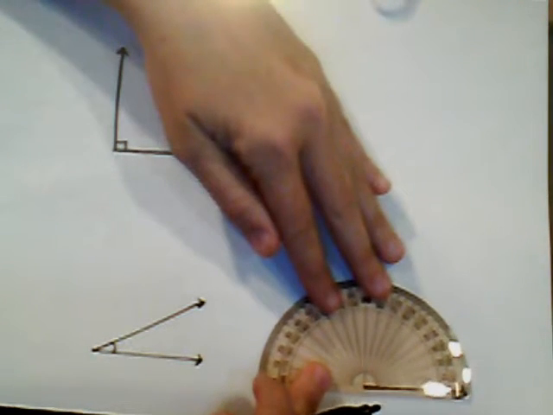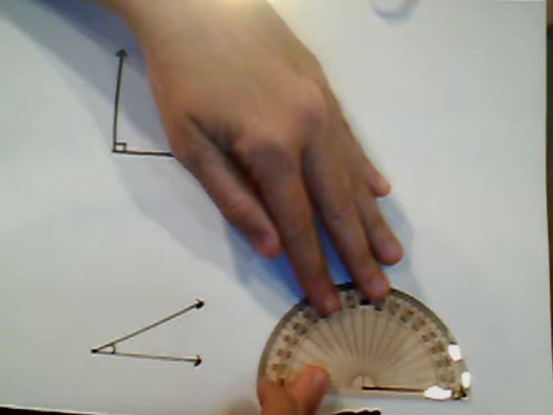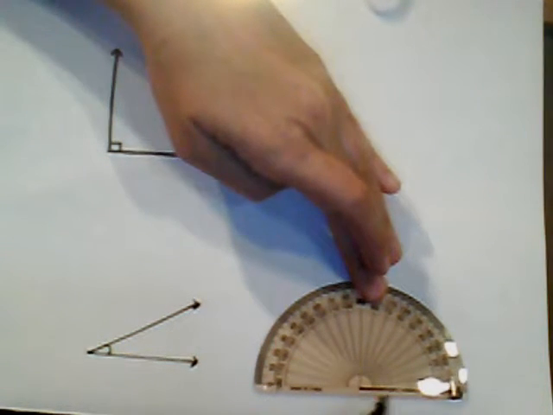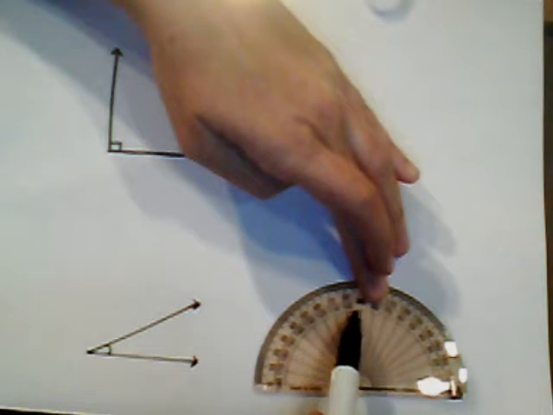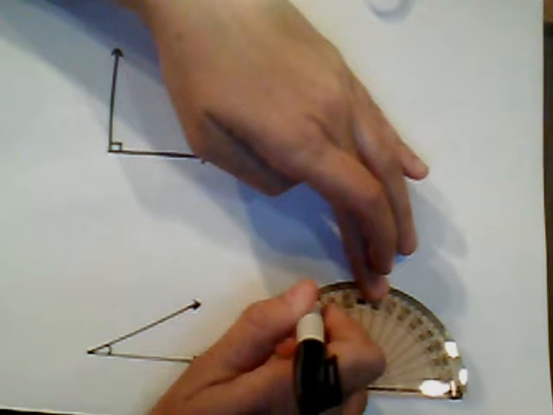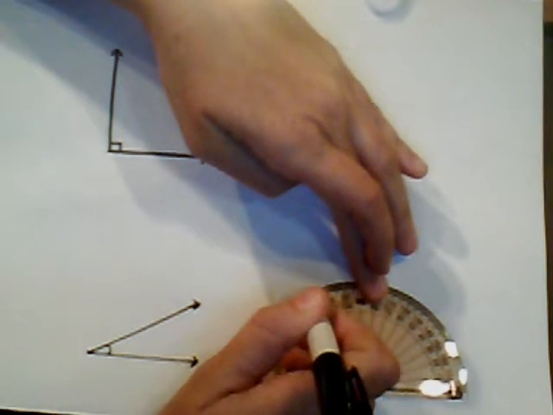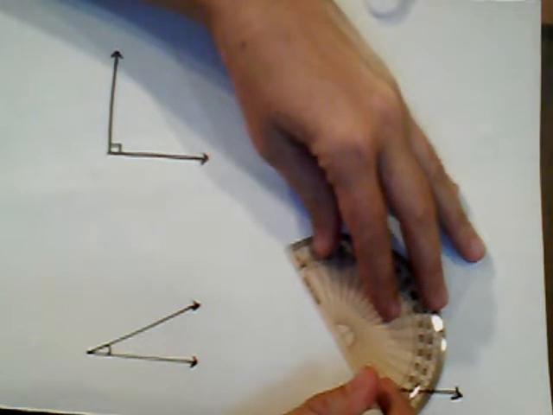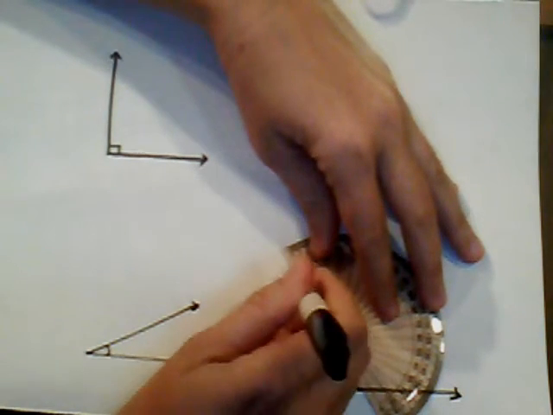Now let's put our protractor on that end point of our ray and look for 120. And we know this is larger than 90 degrees, so it's going to be this way for the obtuse angle. It's right here. Make a little dot. And we know that we will be drawing our line through that dot.